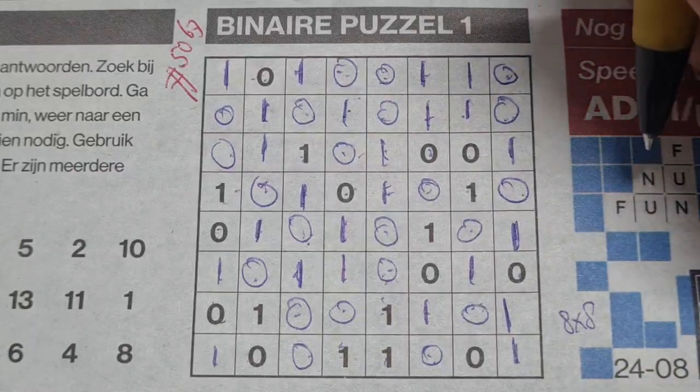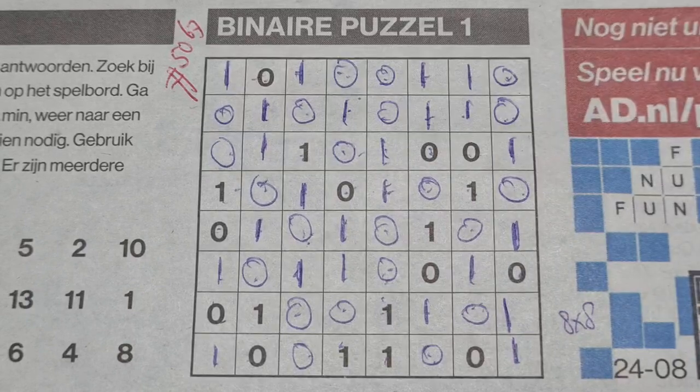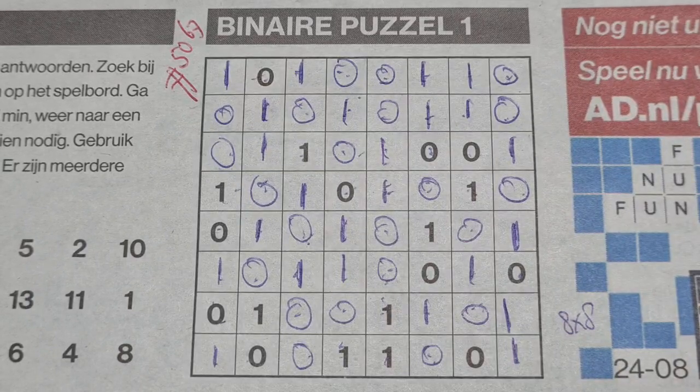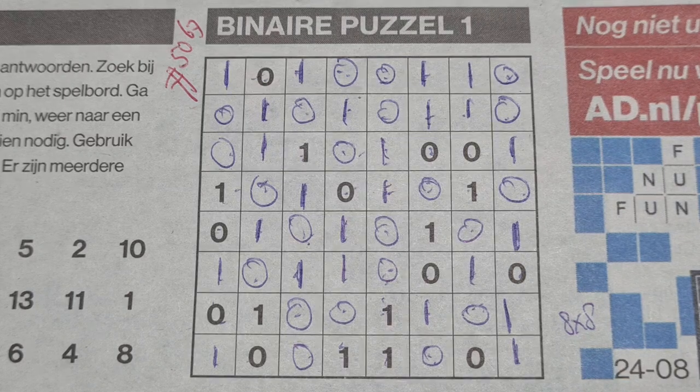Finished in 3 minutes. Wow, this one is very quick, without any comparing, so it should be an easy one. But I like this one. Yes, it's in the flow.